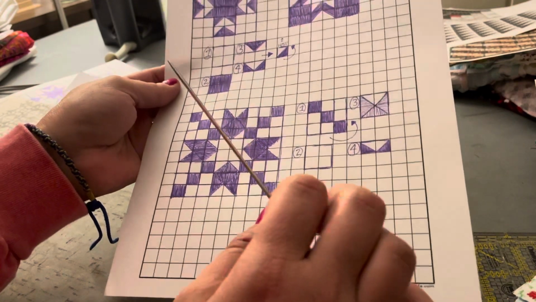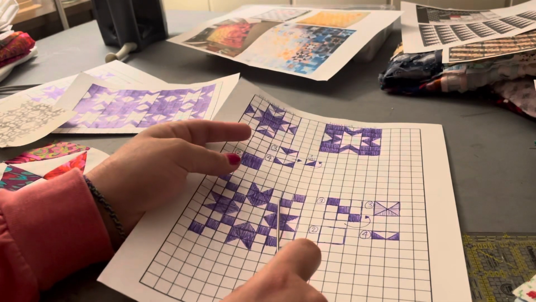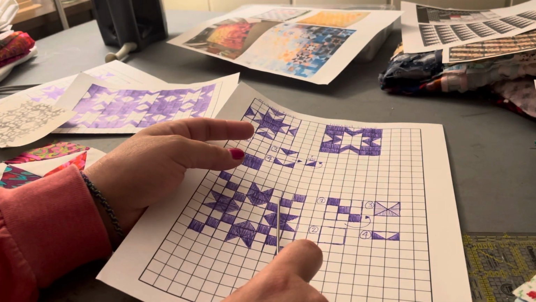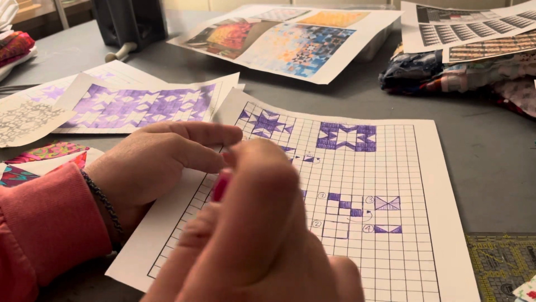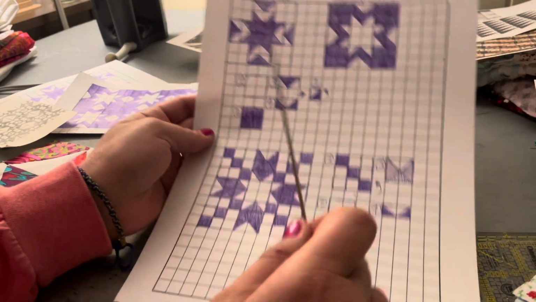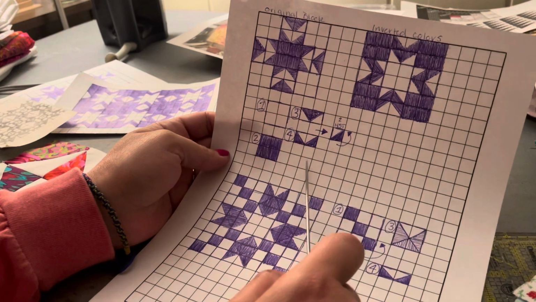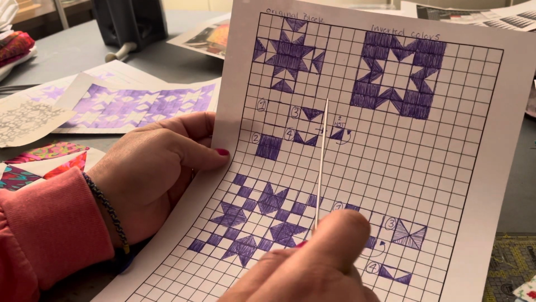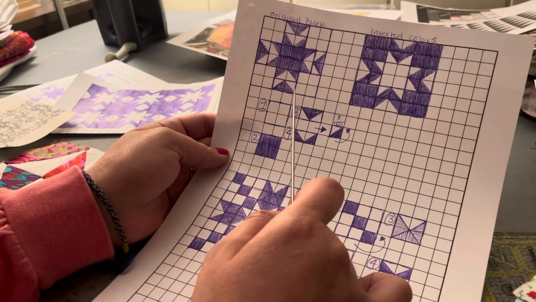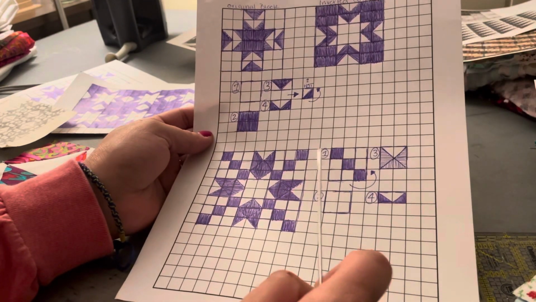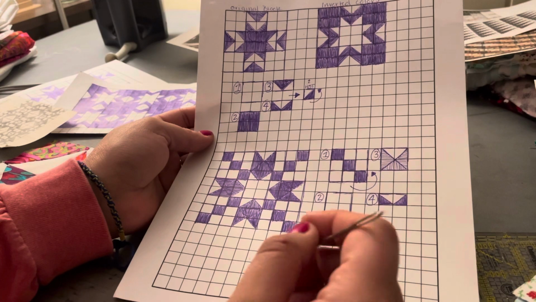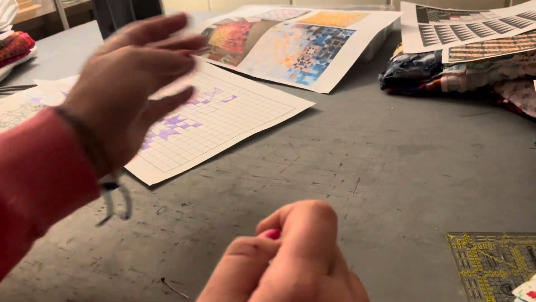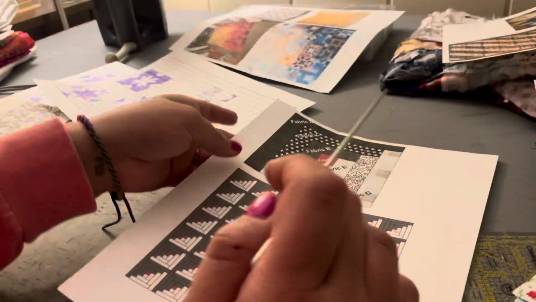So what else was I going to talk about in design? I can't remember. But yeah, start here. Get some graph paper. I just printed this off the internet. And play around with some stuff. Figure it out. Learn about some traditional quilting.